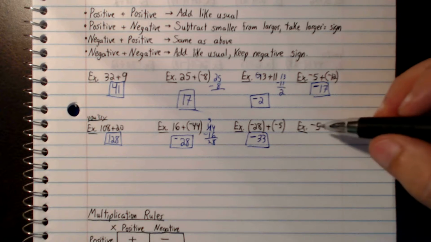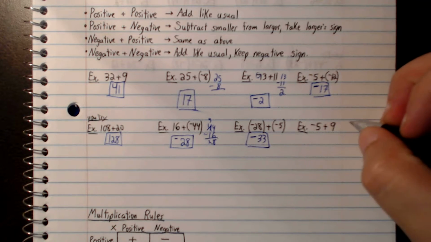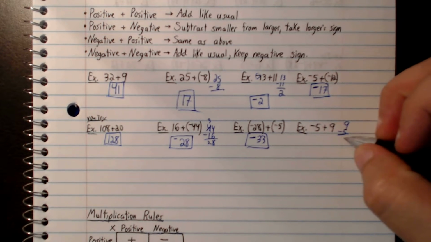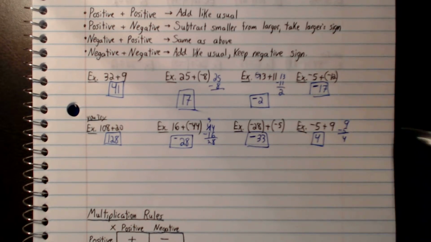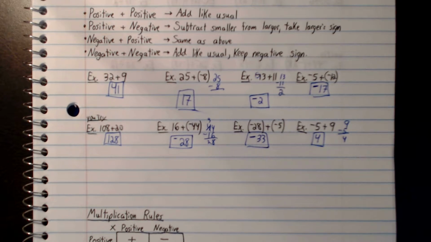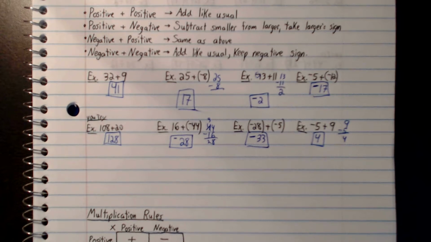And then finally, negative 5 plus 9, well, I'll do 9 minus 5, that gives me 4. Take the larger, which is 9, positive, keep that sign. So we get positive 4. Okay, pretty easy to do. Keep those rules in mind when you're doing addition and subtraction. Now, I know this might sound silly, and you're like, well, I did this in algebra or even pre-algebra. We need to have these skills mastered, because if we don't have this mastered now, wait until we start throwing x's and y's in there.